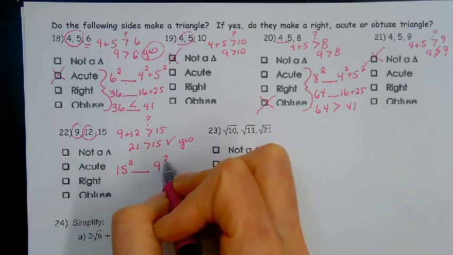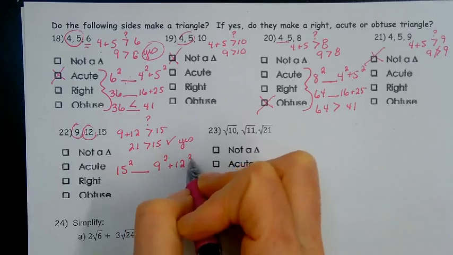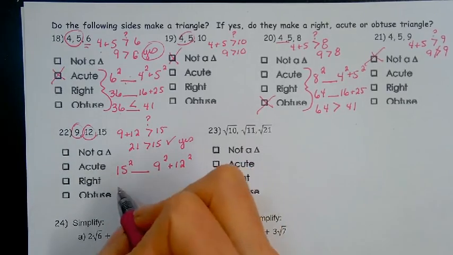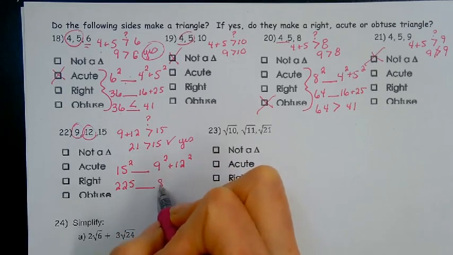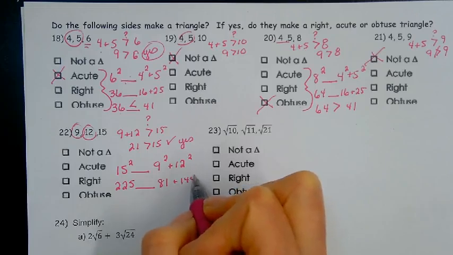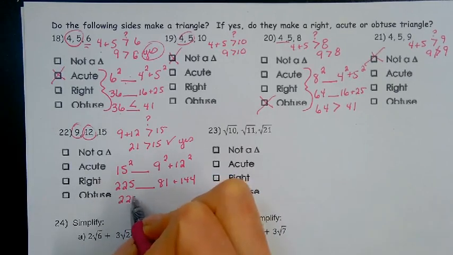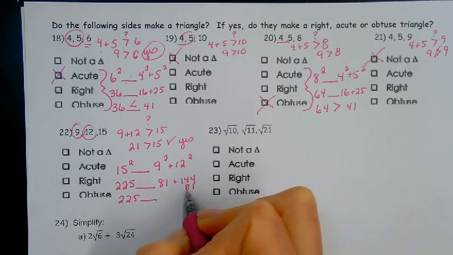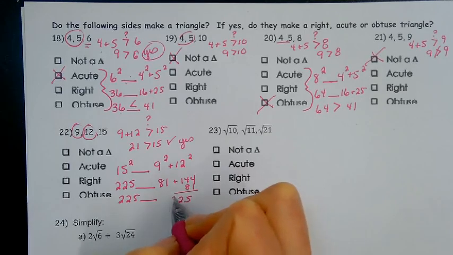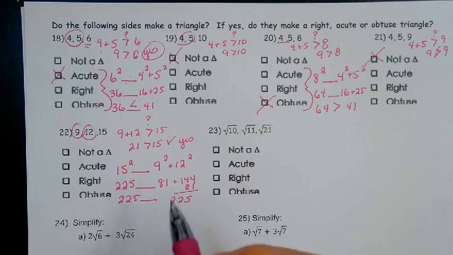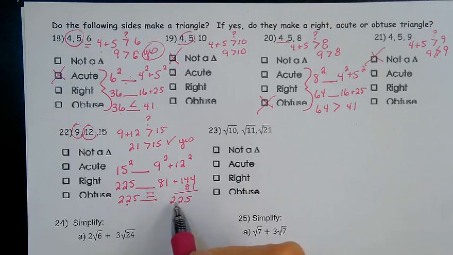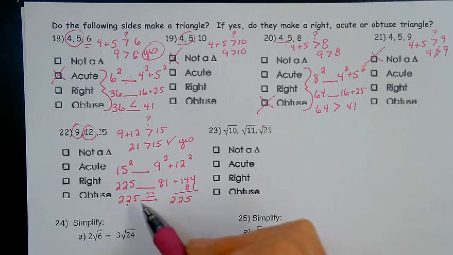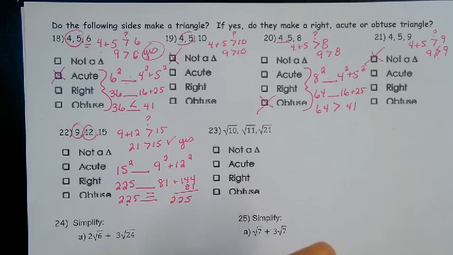Okay, so 15 squared. Remember, I'd like you to memorize these. That's 225. That's 81. That's 144. This is 225. If we add those together, we get 225. So this long side squared equals the sum of the two smaller sides that have been squared. This is the Pythagorean theorem in action right here. So this is definitely a right triangle. If the two sides are equal, we have a right triangle.